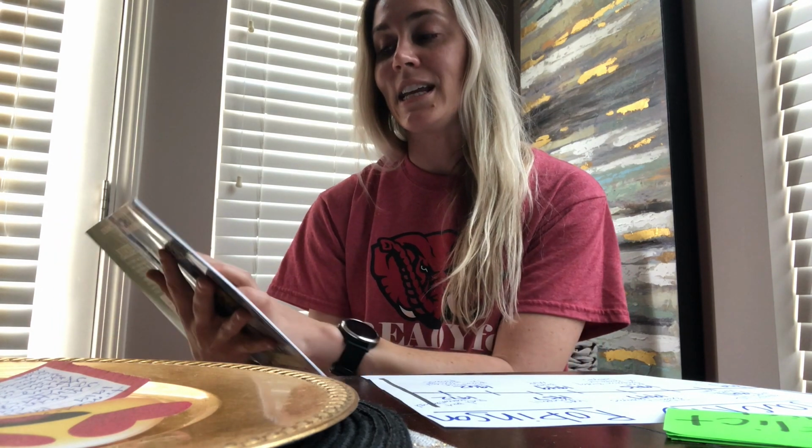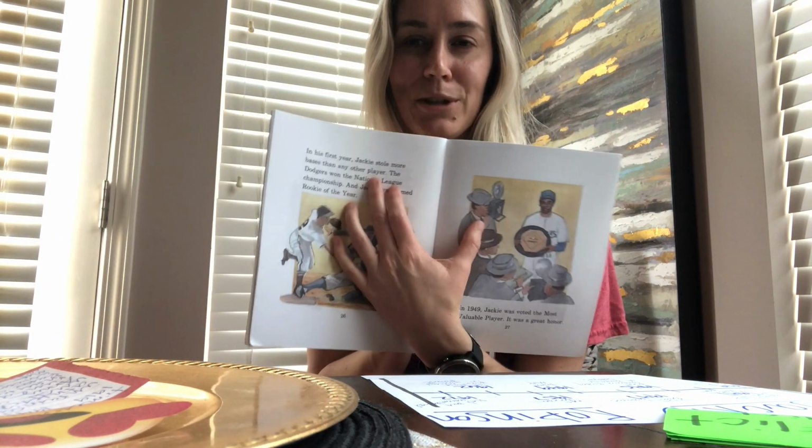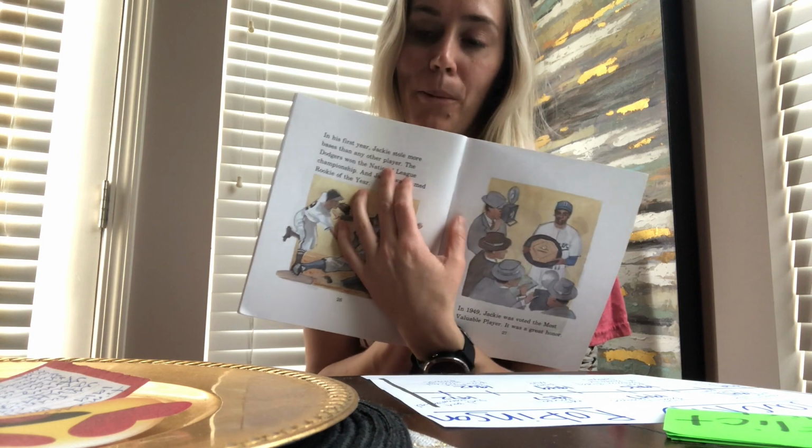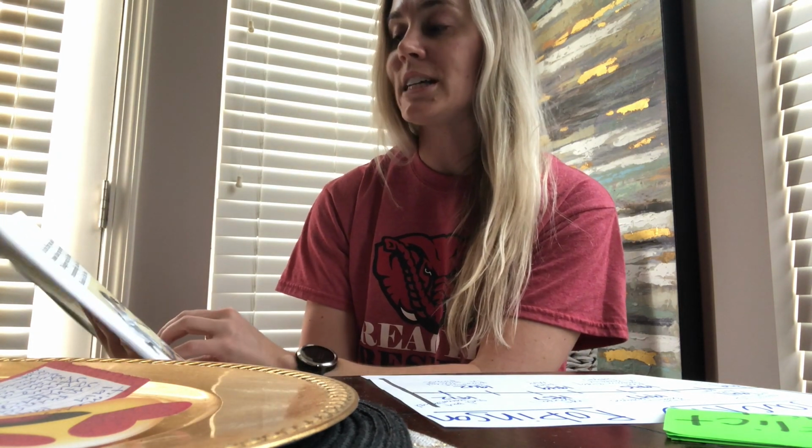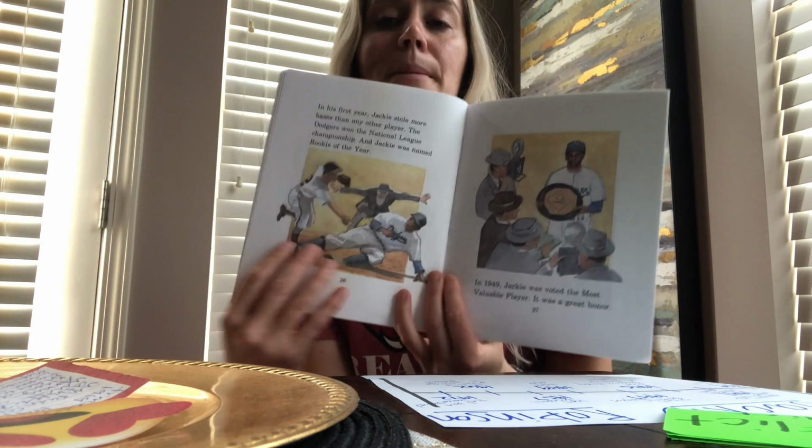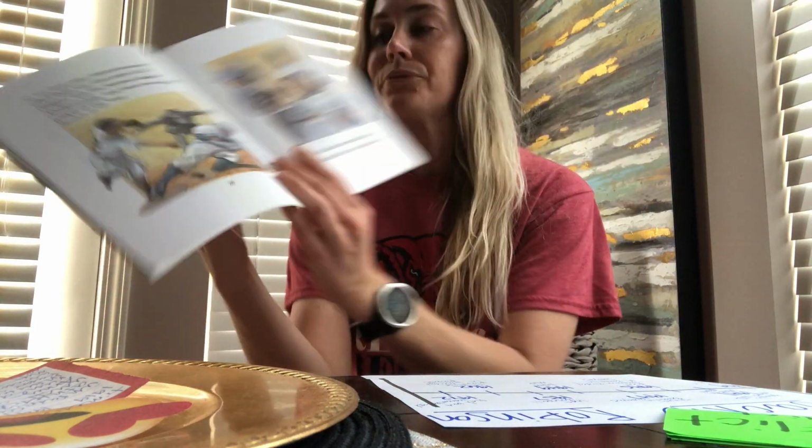In his first year, Jackie stole more bases than any other player. That means he was able to either go first, second, third, or home base without anyone tagging him out. The Dodgers won the National League Championship, and Jackie was named Rookie of the Year. So a really big award for somebody who's in their first year playing.